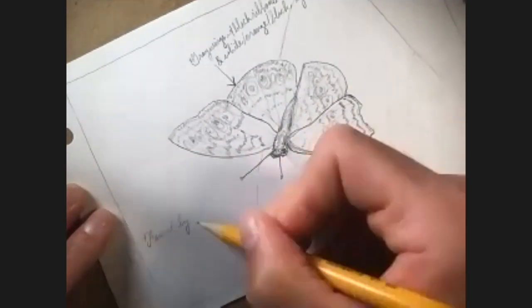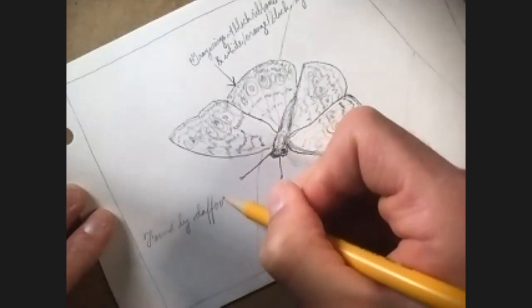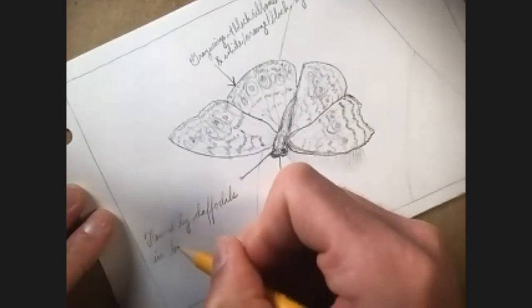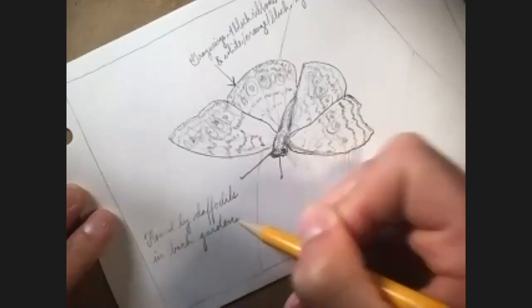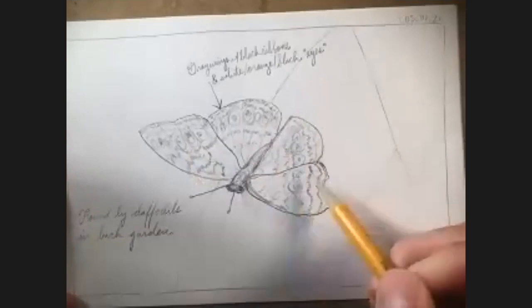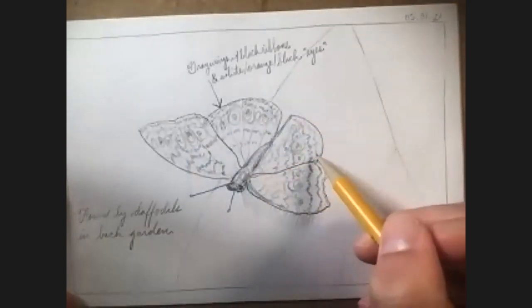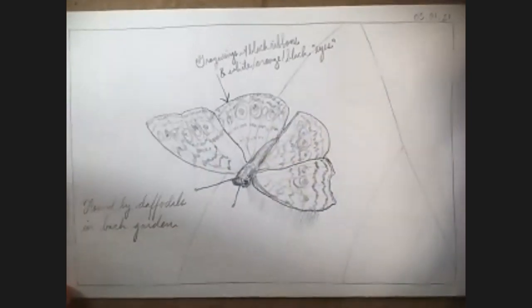Maybe we could say found by the daffodils. In the back garden. So because we have our location, we have our date, we can know when to start looking for these critters during the year. Because maybe they just show up in the beginning of May and then they'll leave in the end of summer.